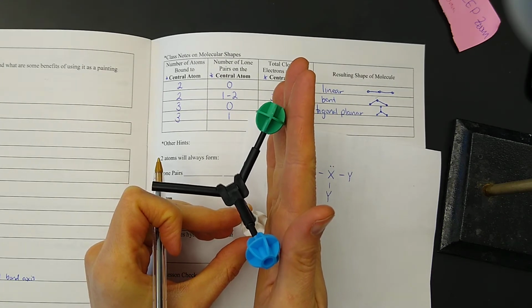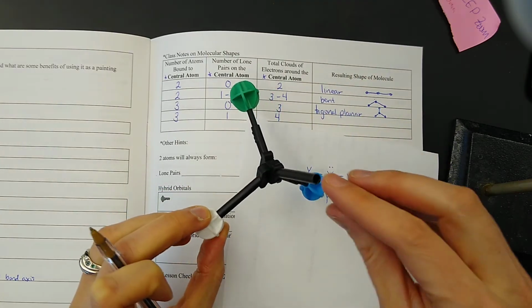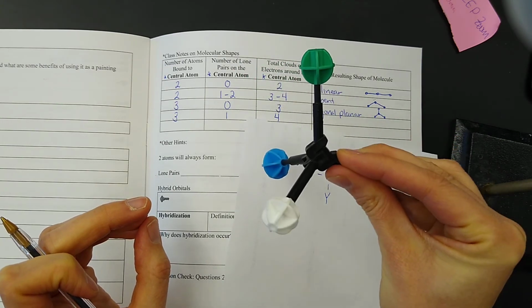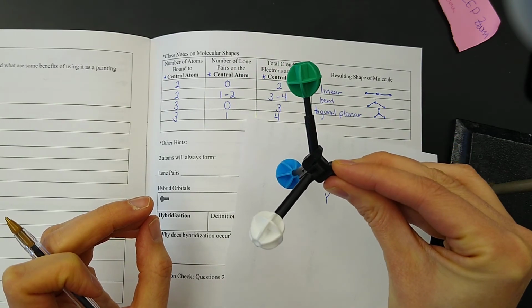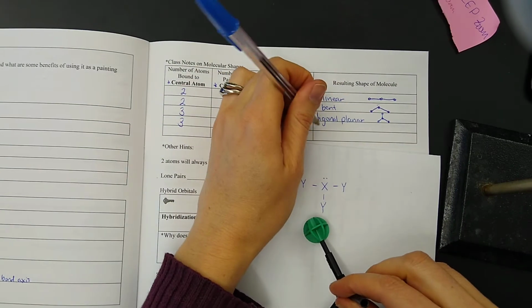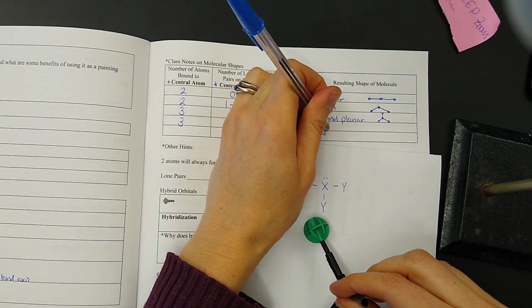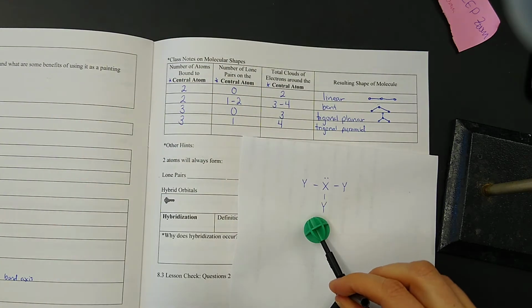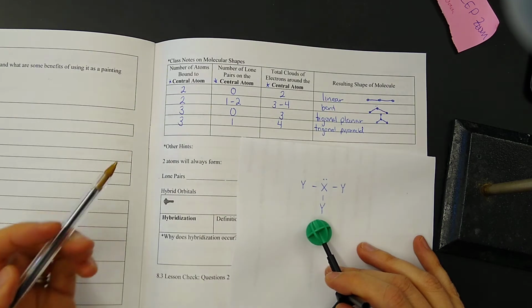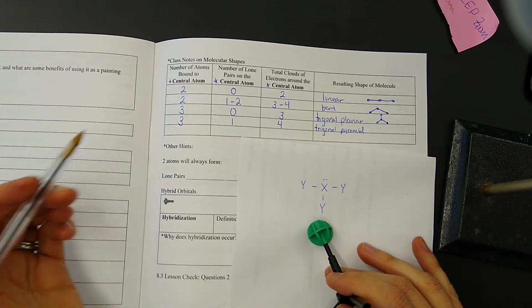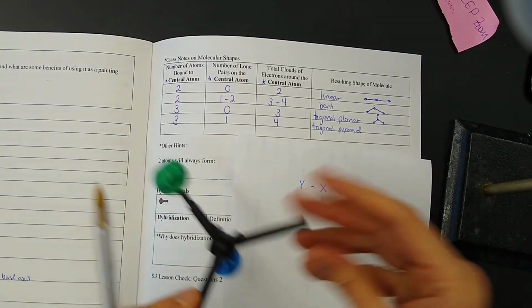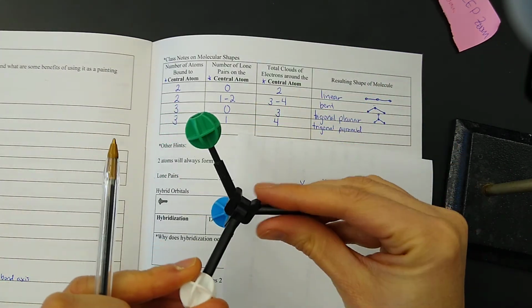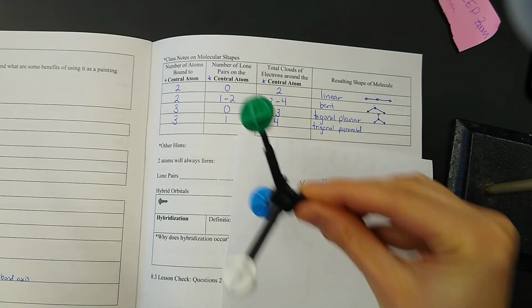So instead of a flat triangle, I now have a pyramid. Remember, we can't see this up here, but I have like a slight pyramid going on. I have my X in a different plane from my Y's, okay? So this is trigonal pyramid. Trigonal pyramid. Okay, again, trigonal is triangular, three things attached to the central atom. Pyramid is because that lone pair bends it into a pyramid. It pushes those three away and forces them out of the plane of X.